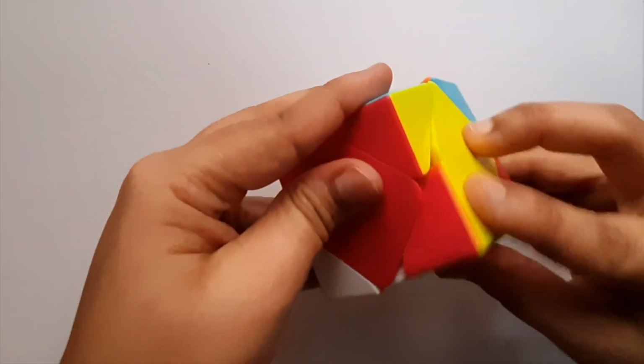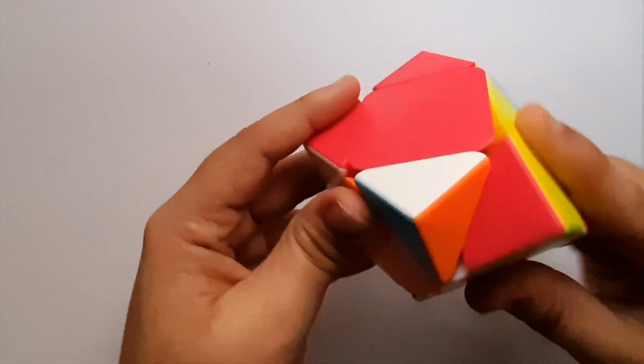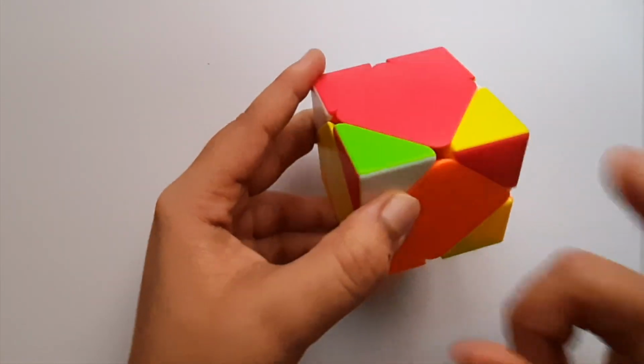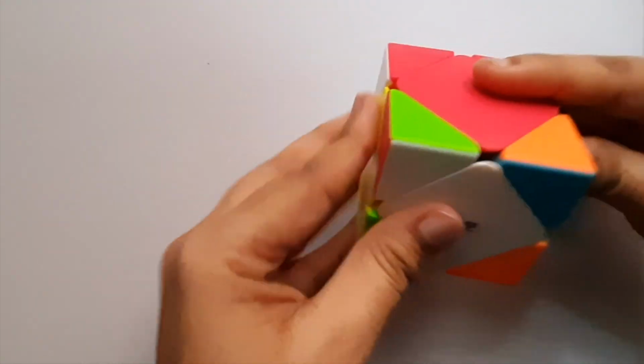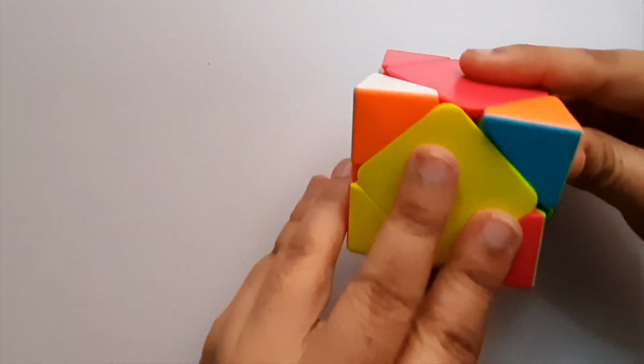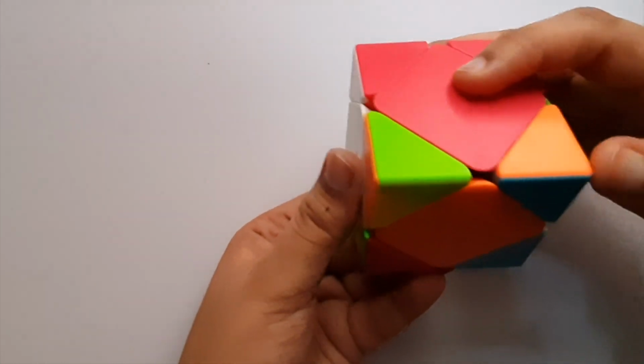If I move this piece like this, they match. Now let's just assume that if they do not match or are like this, what I'm going to do in this case is bring this piece like this here, rotate this side either to this or like this to see which one is going to end up solving this side.